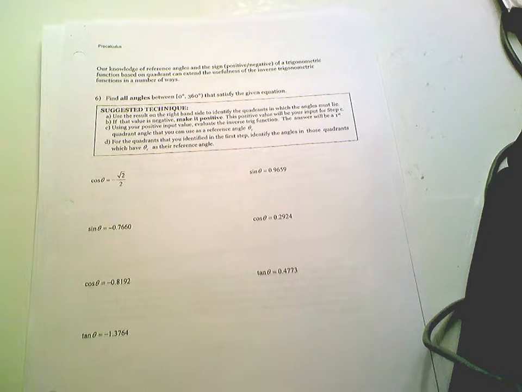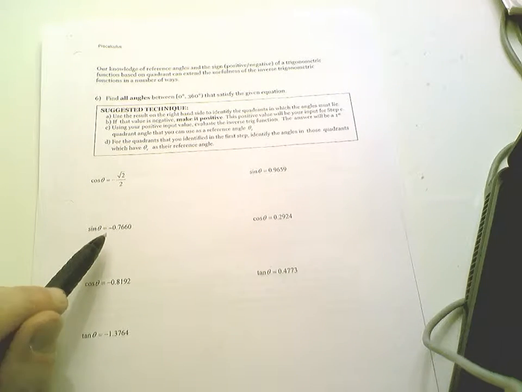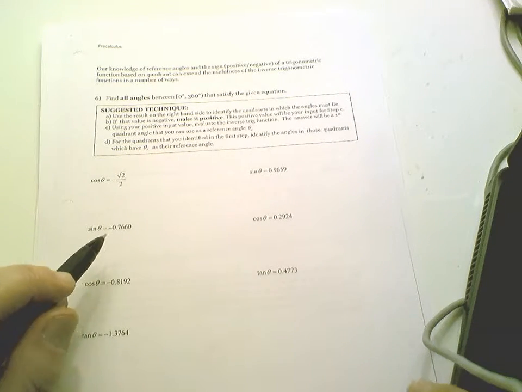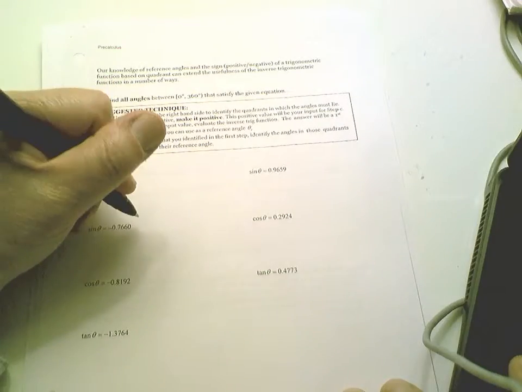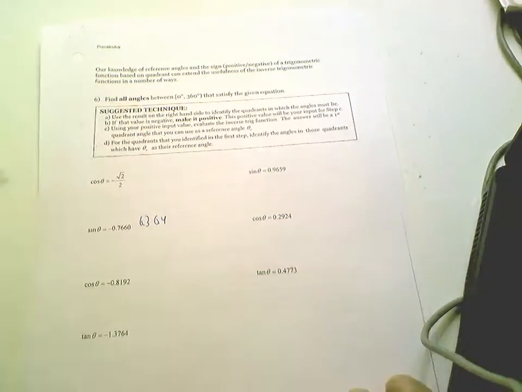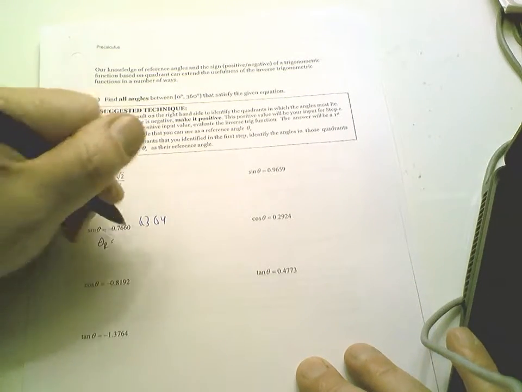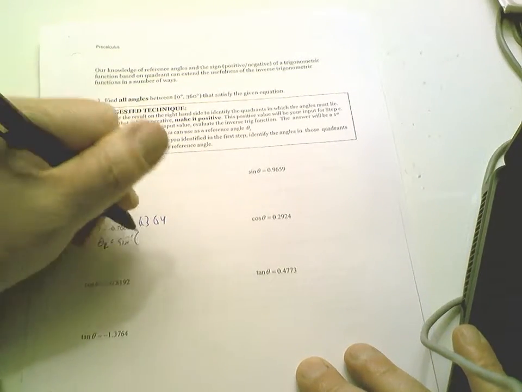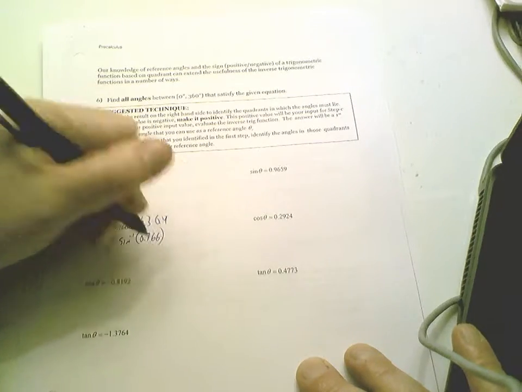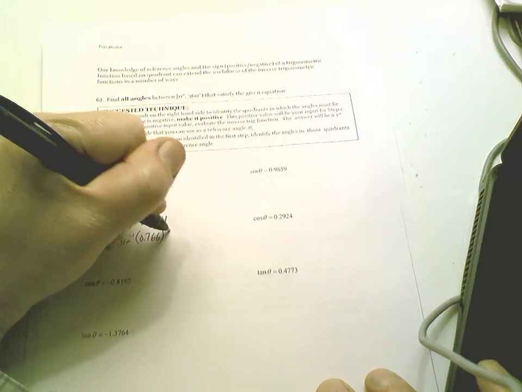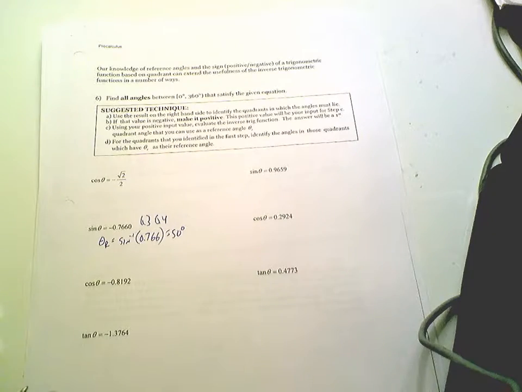So we'll go ahead and wrap things up and just work through a couple more examples. Inverse sine of theta equals negative 0.766. What do we know? Sine is negative in quadrant 3 and quadrant 4. Find your reference angle. Theta r equals inverse sine 0.766. When we run that through the calculator, we're going to get 50 degrees.